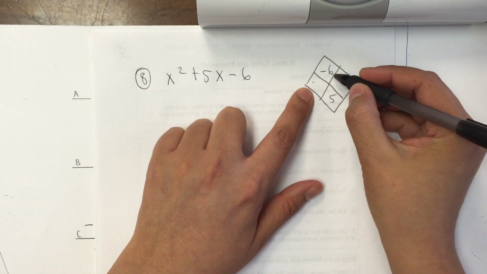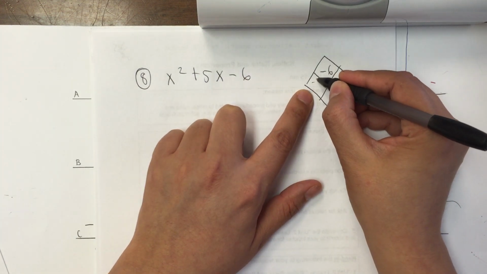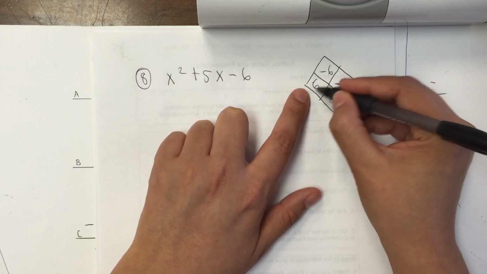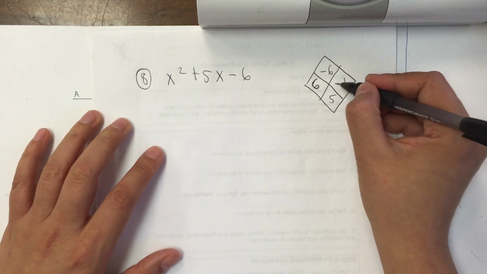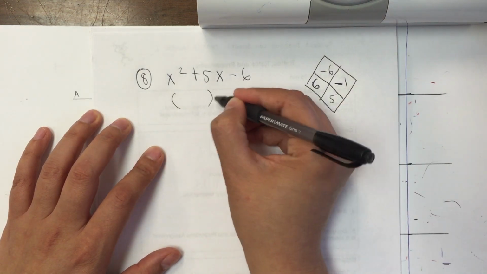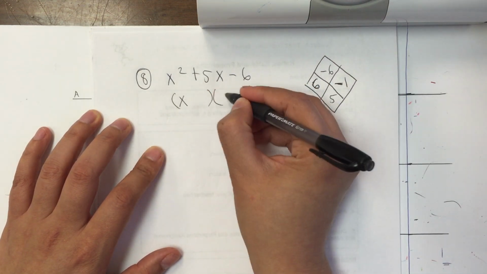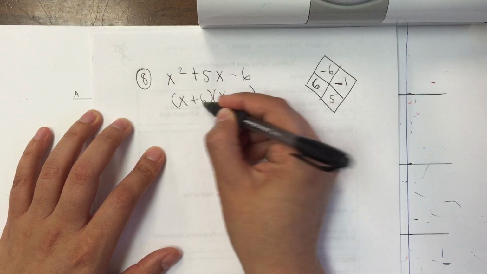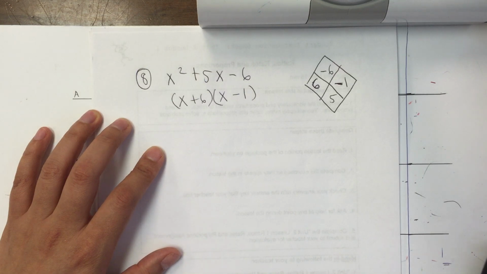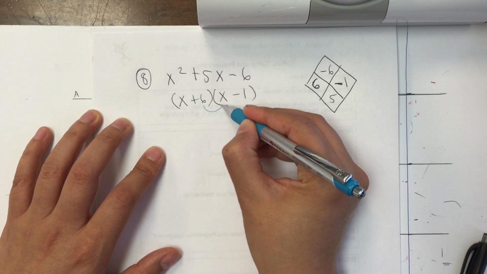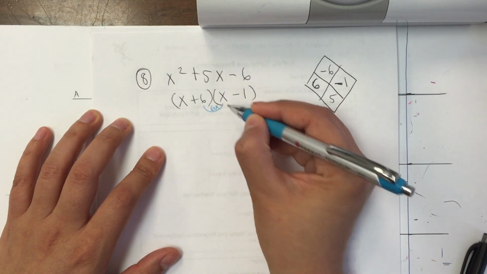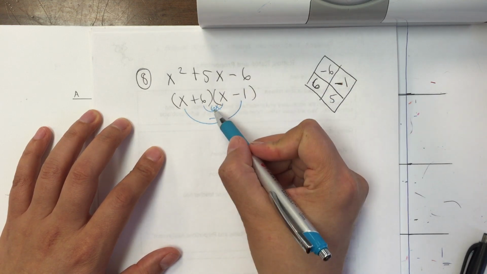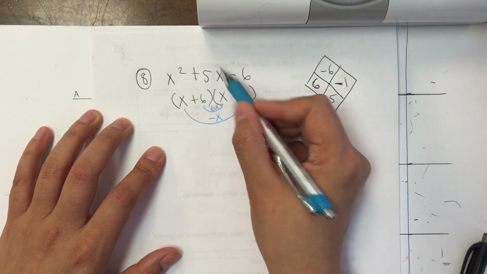So I can think of positive 6 times negative 1, and since this is positive, that's why I left the 6 being positive. So I open my parentheses, I put x times x, which is x squared, and then use my factors plus 6 minus 1. To check, 6 times x is 6x, x times negative 1 is negative x, and so 6x minus x will be 5x, so check.